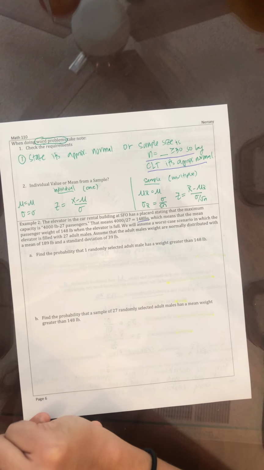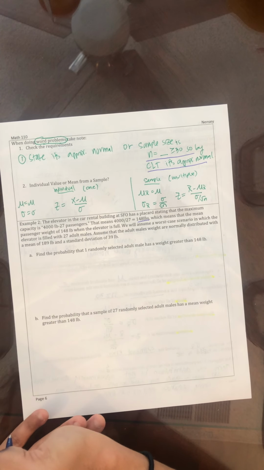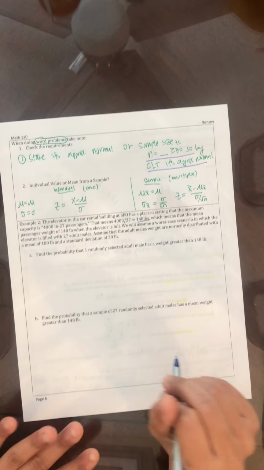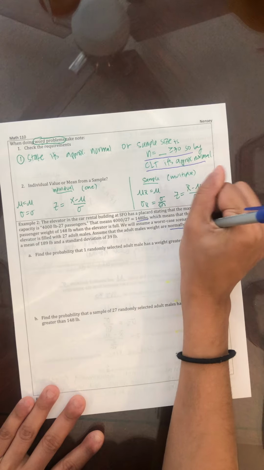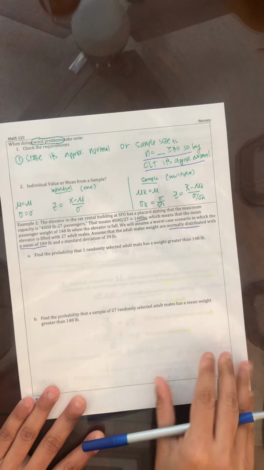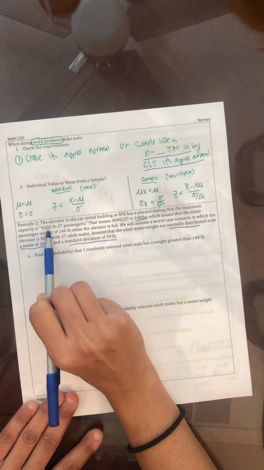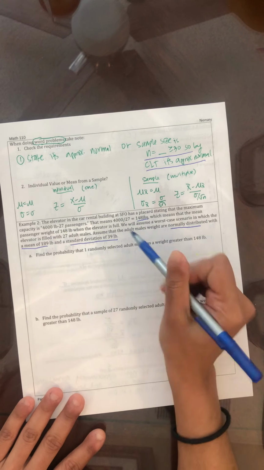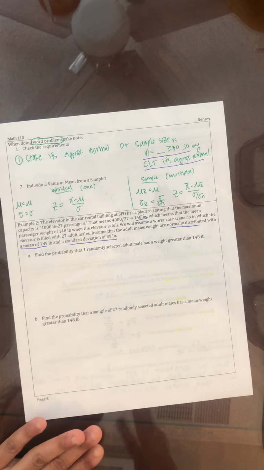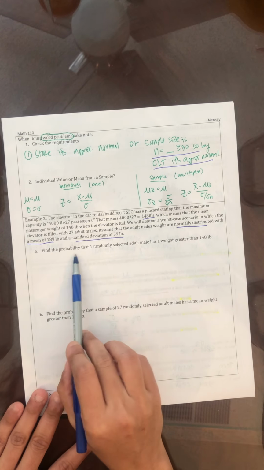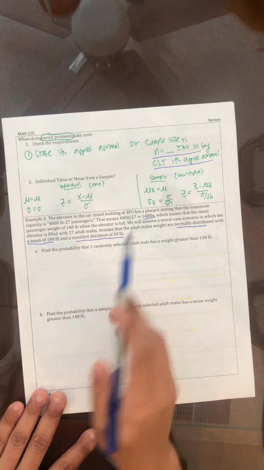Assume that the adult males' weights are normally distributed with a mean of 189 pounds and a standard deviation of 39 pounds. So I'm going to underline some important information. They're normally distributed, the mean weight is 189 and a standard deviation of 39. And how did I get this 148? Well, if I'm saying 4,000 pounds for 27 people, that means we have 148 pounds per person on average, and that's what mean is. It's average. It says find the probability that one randomly selected male has a weight greater than 148.